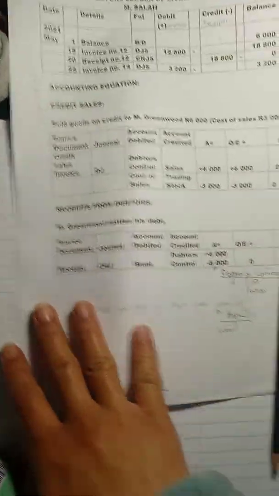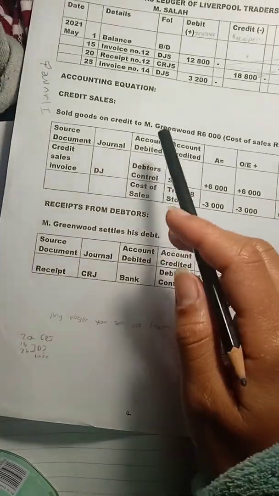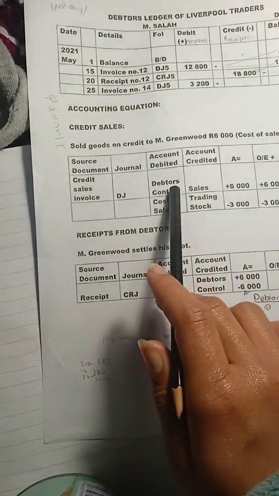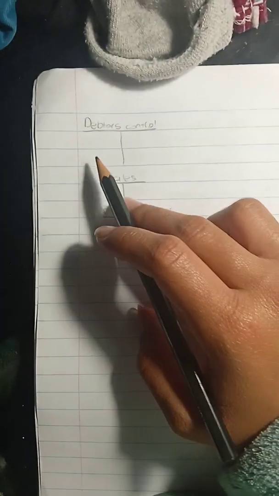Okay, so now we're going to focus on this to see how we know whether the accounts are debited or credited. So now we make a T journal for debtors control, and then sales and cost of sales and trading stock. Sorry, my T account's a bit skew. But remember, on your left hand side in a T journal is always debit, and on your right hand side is always credit, okay?